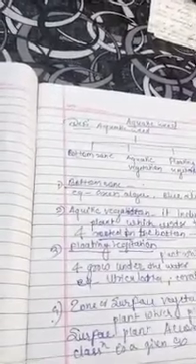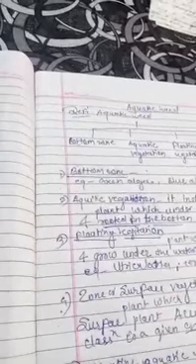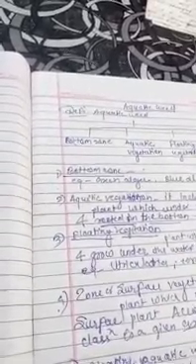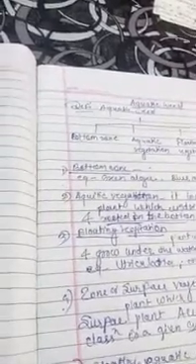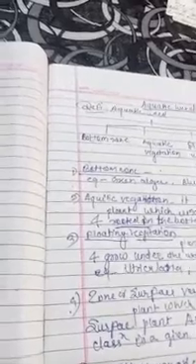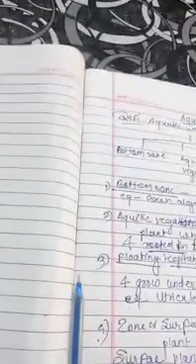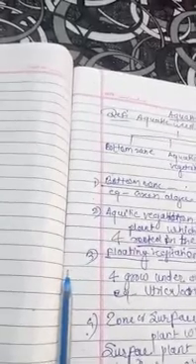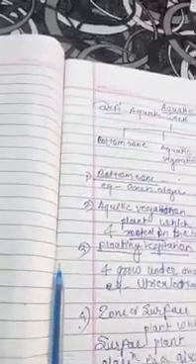So floating aquatic weeds are present in the surface portion, floating on water. Emergent plants are deep in water, for example, lotus, Ipomoea plant. Then submerged aquatic weeds, for example, Hydrilla, Utricularia, are fully deep in water. And marginal plants, this is the Ipomoea plant, and this emergent plant is lotus. Then filamentous algae are present, and planktonic algae are present.